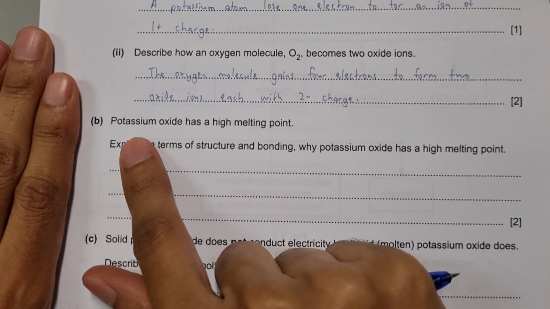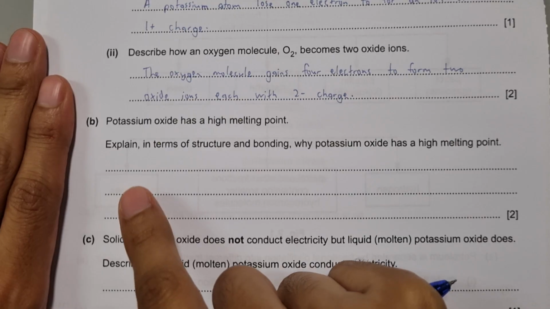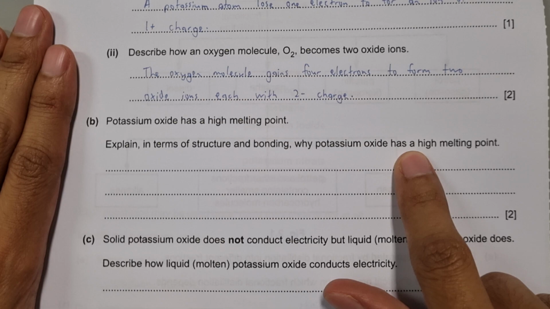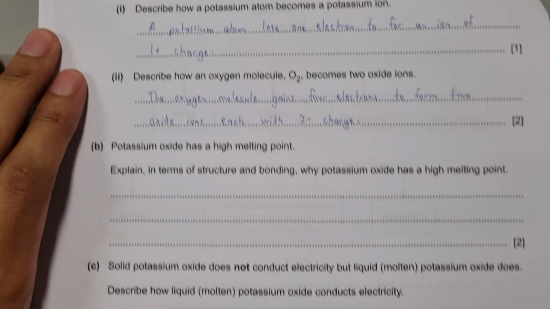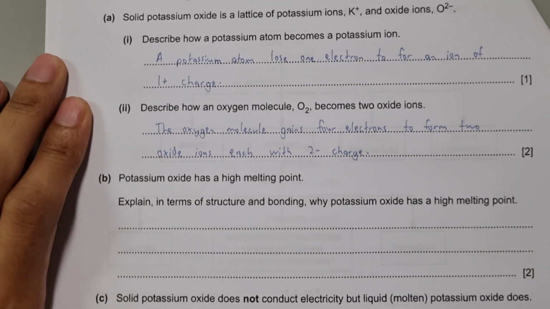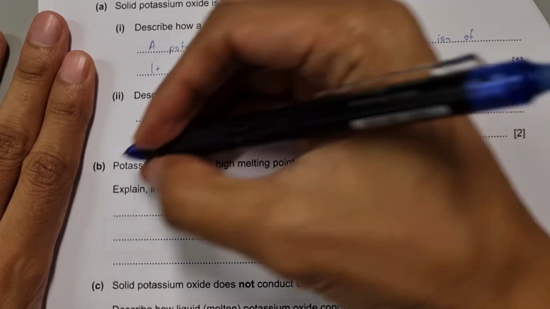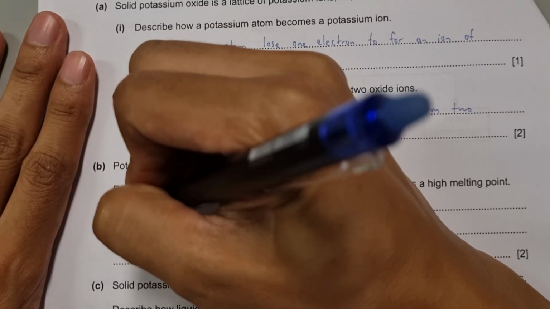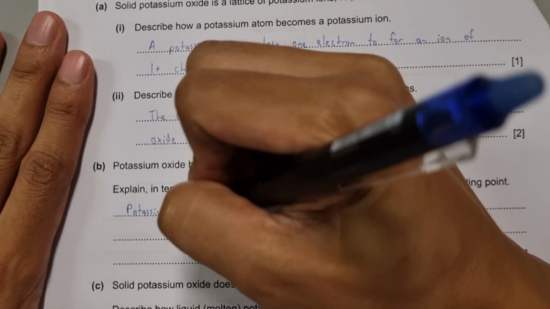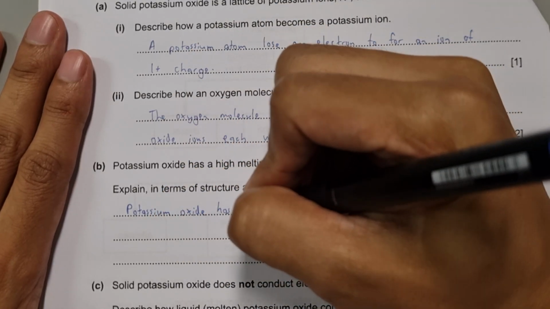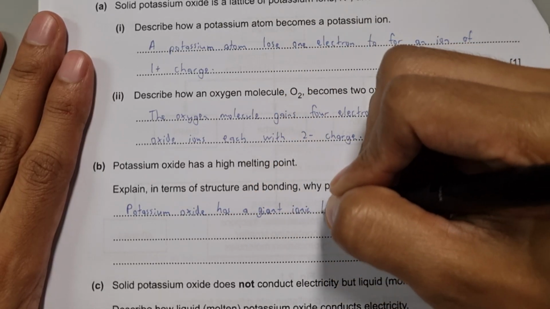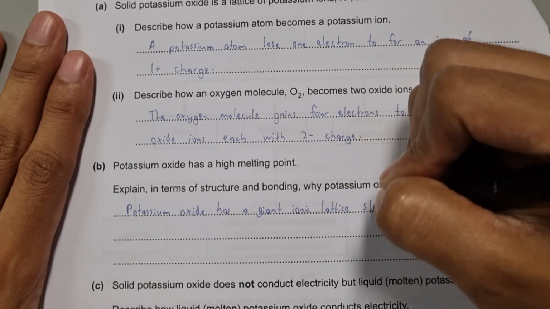Potassium oxide has a high melting point. Explain in terms of structure and bonding why potassium oxide has a high melting point. As mentioned here, solid potassium oxide has a lattice structure, so we can write that it has a giant ionic lattice structure.